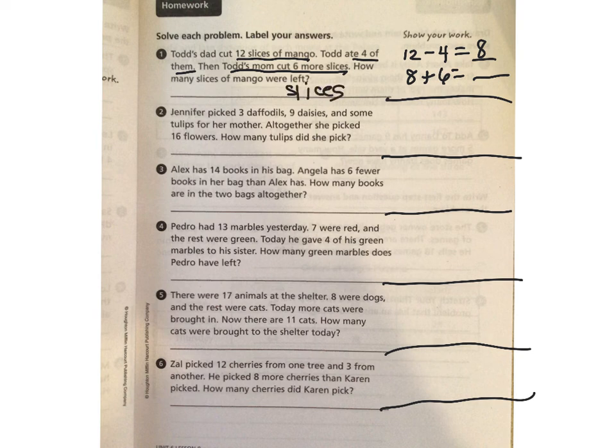And of course, we always remember to do our labels. Equation, answer, label. And when I say equation, these are your equations over here. They don't always have to be on the line because I'm looking at your work in the show your work section. Okay?